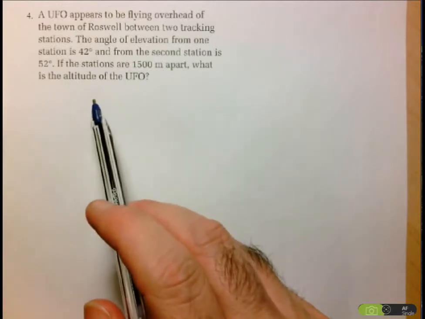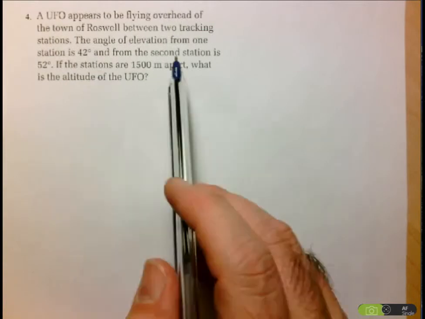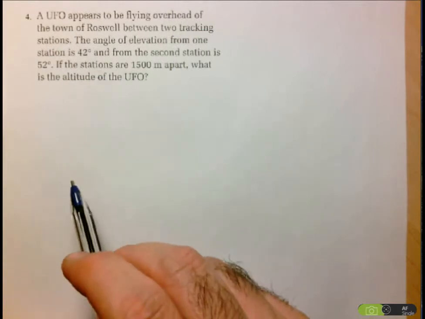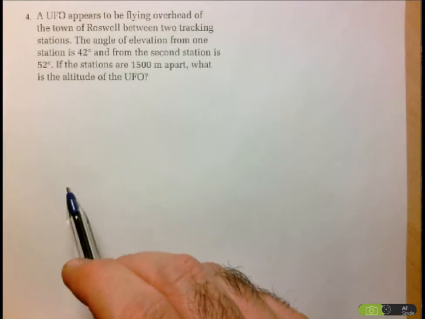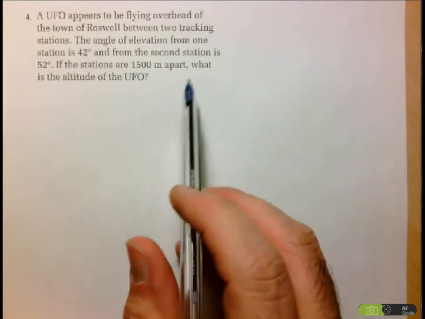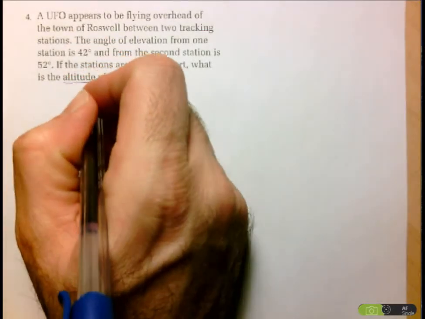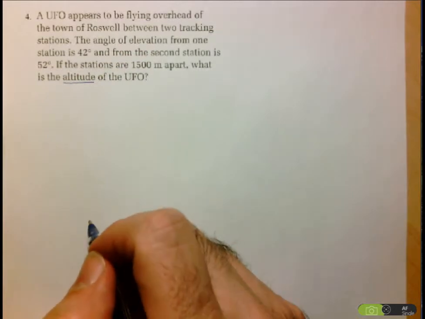Okay, so a couple of things here. We first notice that there's no diagram given, so first order of business should be to get a good diagram. And the other thing is this word here, altitude. Altitude is another word for height. Okay, so remember that when we're talking about height, we're talking about the vertical distance.